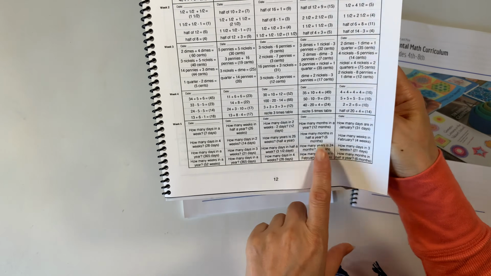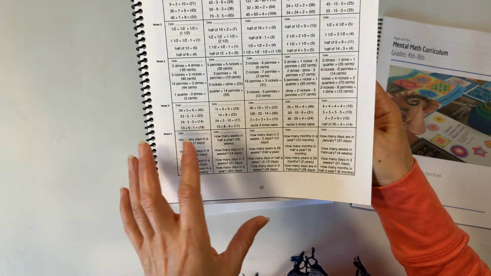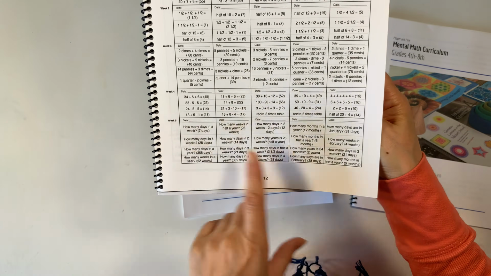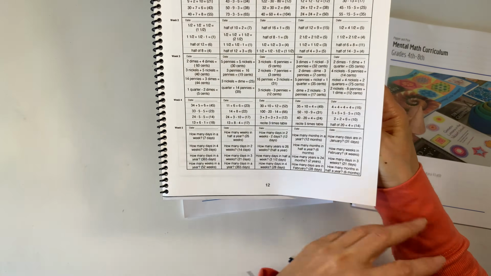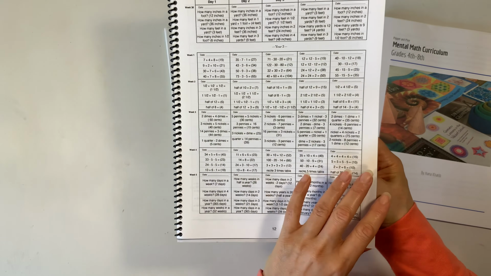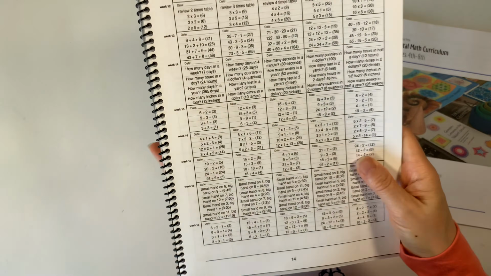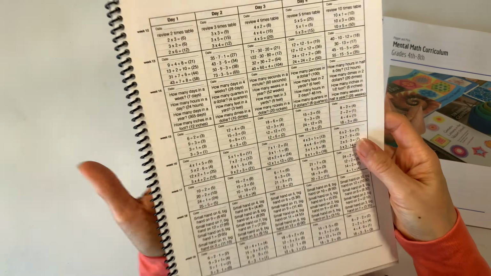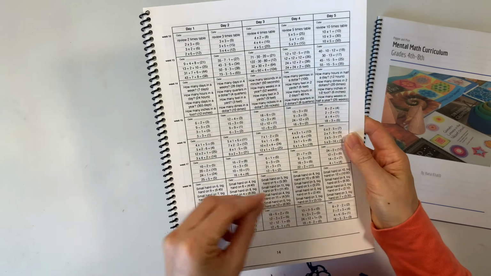And then the other thing is with time, like days of the week and how many seconds in a minute, those kinds of questions. So those are the kinds of questions you're going to find in grades 1 through 3. And very quickly, I feel like it does get pretty challenging.